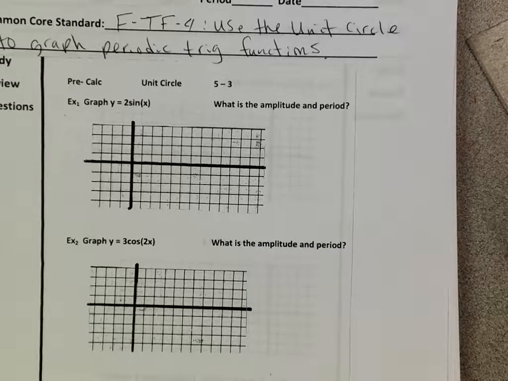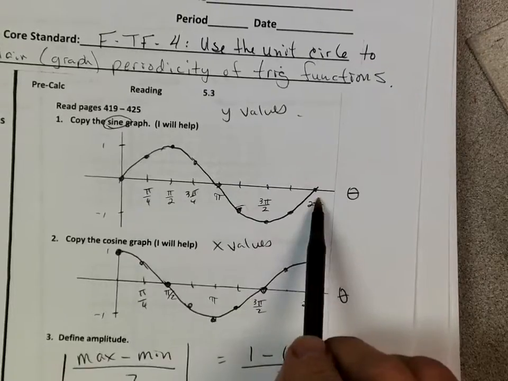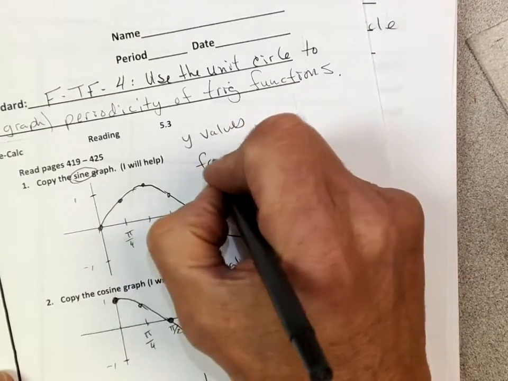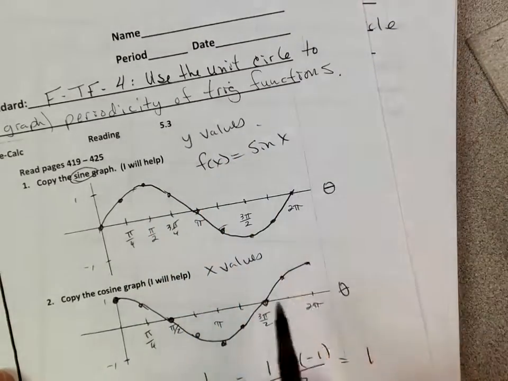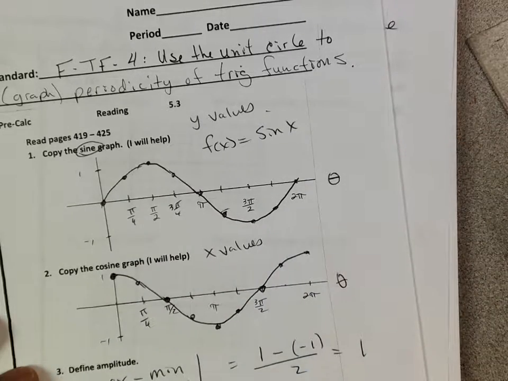the cosine. What we ended up getting is a trig graph, right? And that is a function, right? So we could write this as f of x is equal to sine of x. And it is a function, it passes the vertical line test, right? We made this graph from the unit circle, didn't we? So let's take a look.